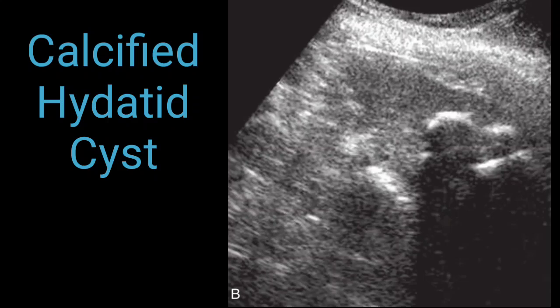It may make you think these are calcific healed granulomas, but in actual condition these are calcific hydatid cysts. So in this case you better advise further radiological imaging, especially CT scan, because CT scan can pick up calcification accurately and help us towards the diagnosis.